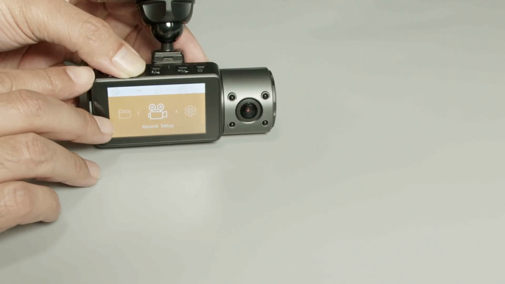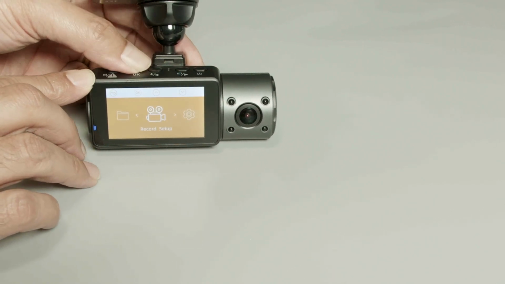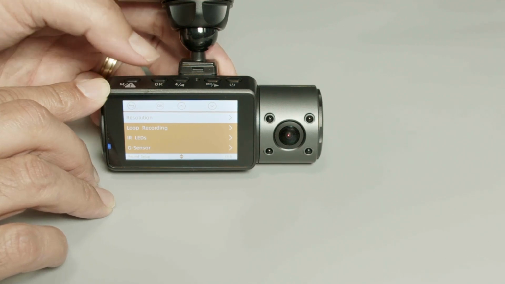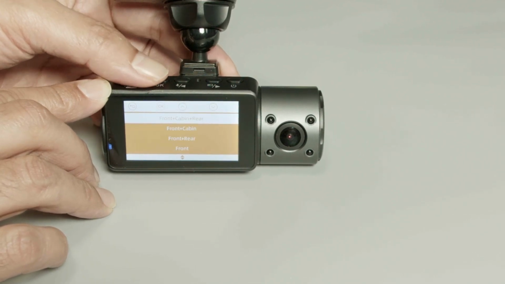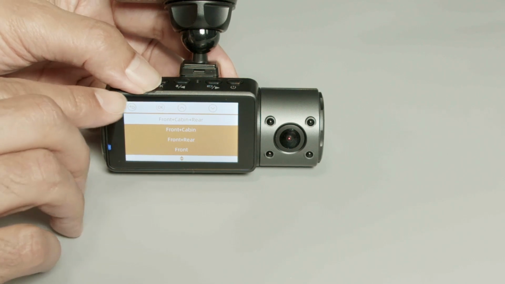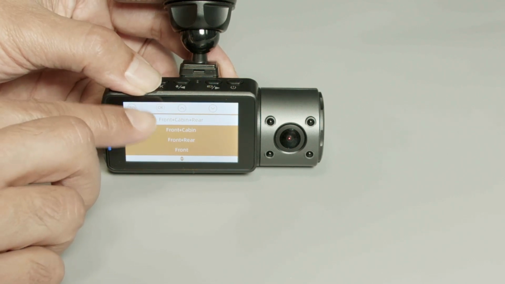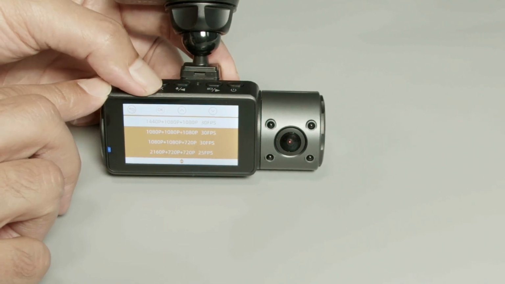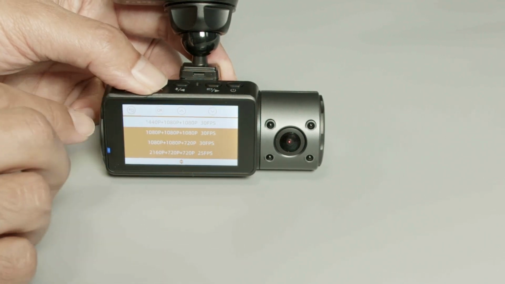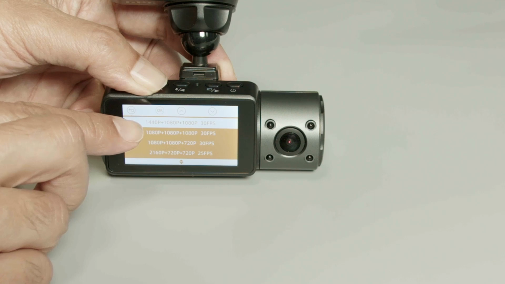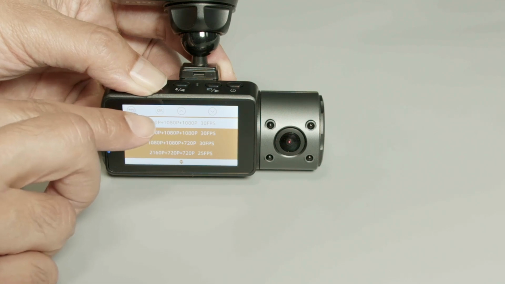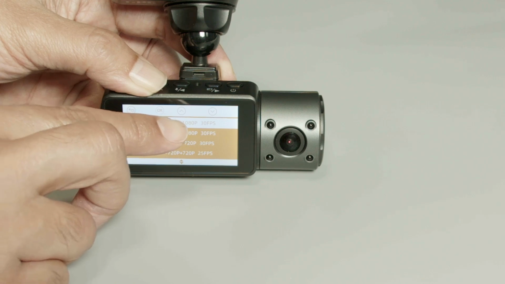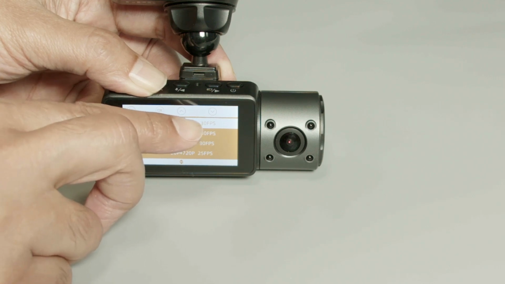When you go to the menu here to record setup, we see this resolution for the camera. So this is pretty important so you can understand better how it works. So here I have the different cameras, the front, cabin, and rear. Let's say we want to change the resolution for those three cameras. So I have three cameras on my car. The first one is using 1440p. The second one 1080p and 1080p, okay, with 30 frames per second.